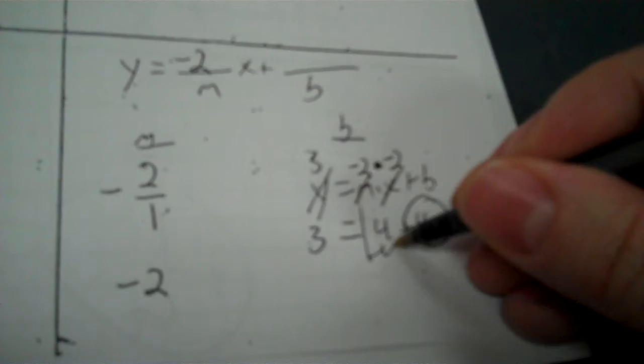So y is 3, and the x is going to be -2. -2 times -2 is 4 plus b. So I have -4, 3 minus 4 is -1, you got 1 dot b. You can divide by 1, but it's still just going to be -1.